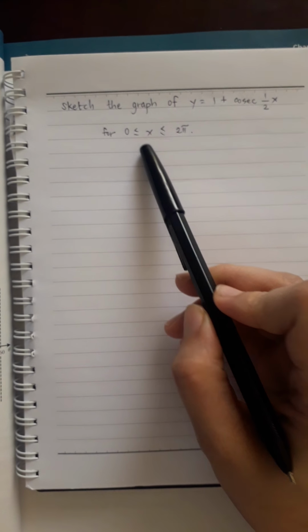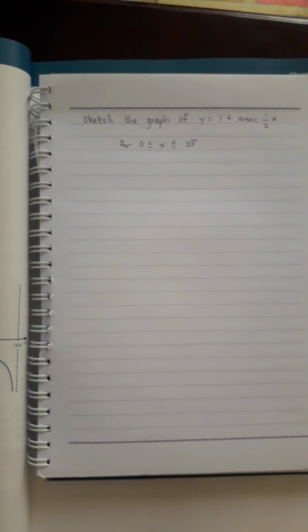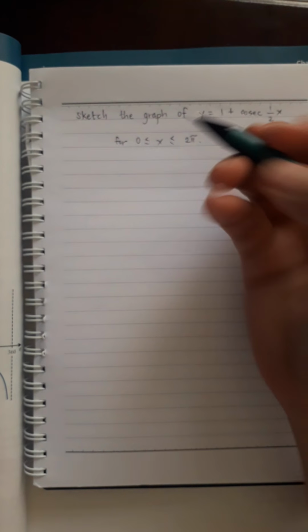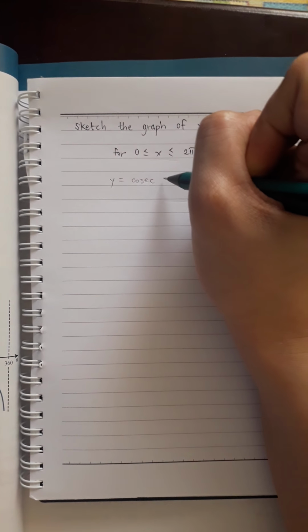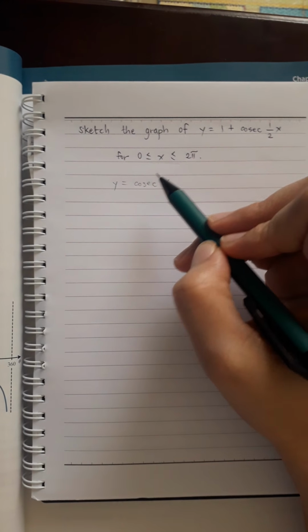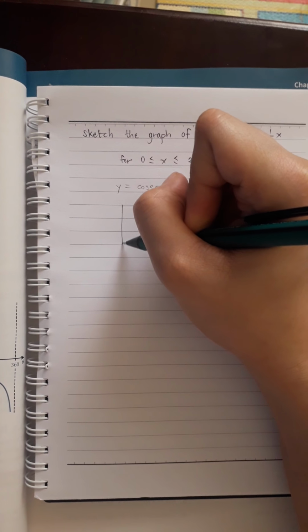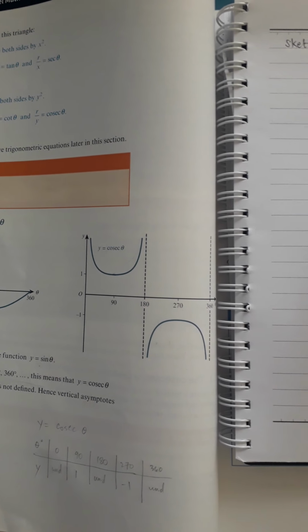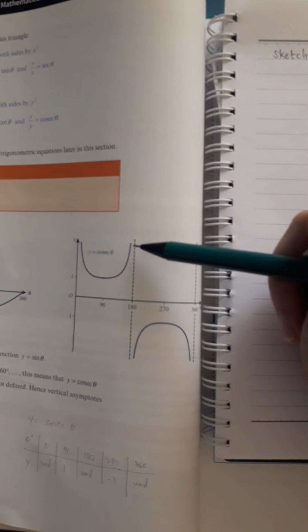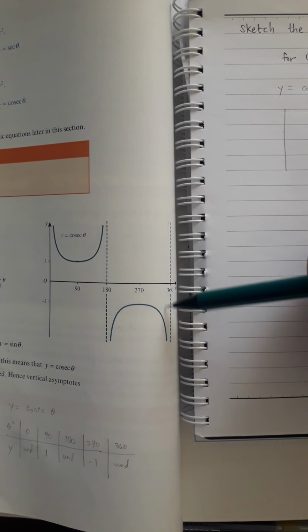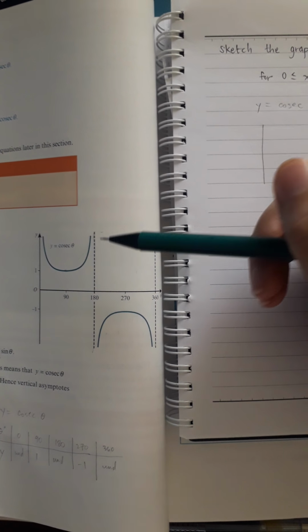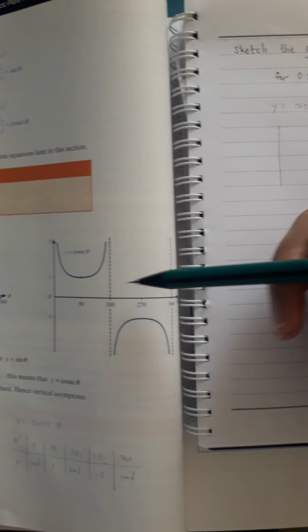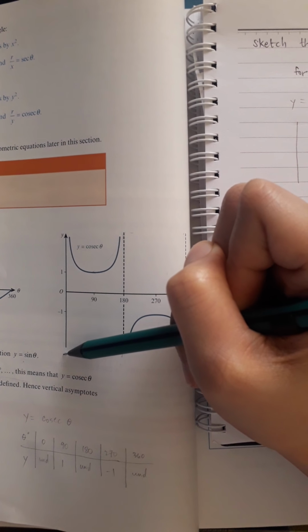But for this particular problem that we are solving, we are using radians for the x-axis. So let's sketch it here. We sketch first the graph of cosecant x. Not this one yet, this one first. So let's just copy the graph here that we have. Notice these broken lines. These are your asymptotes. What are asymptotes again? These are the lines that the graph will not intersect. The y-axis is also an asymptote.